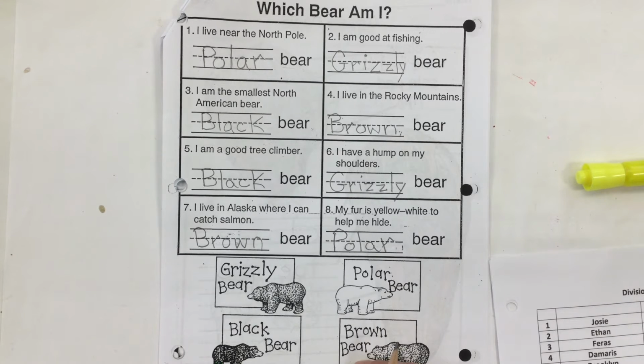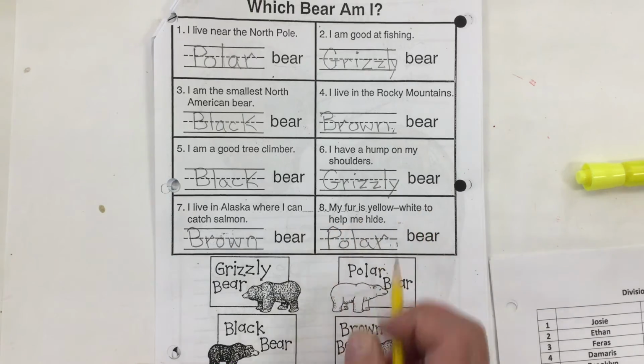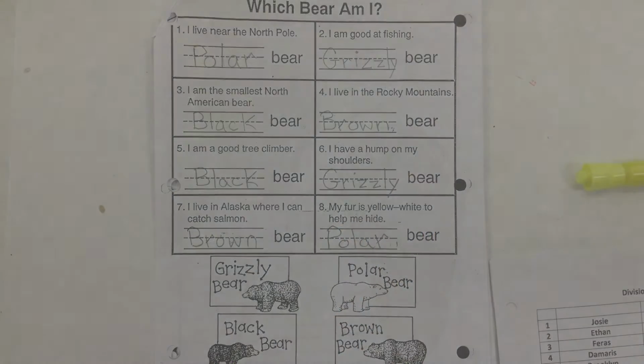Here's the truth of it, though, and this is going to sound really weird. When you actually look at their fur, it's almost more clear and see-through than it is colored white or yellow. Their fur is actually hollow. Helps to keep the heat in. Polar bear, P-O-L-A-R, is the one that my fur is yellow to white to help me hide.